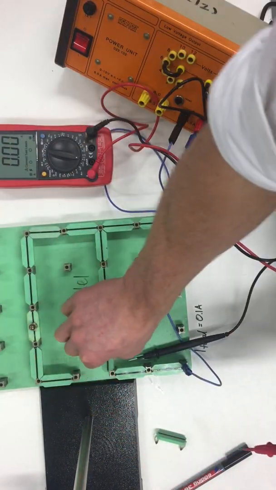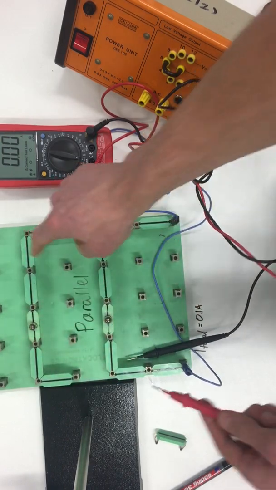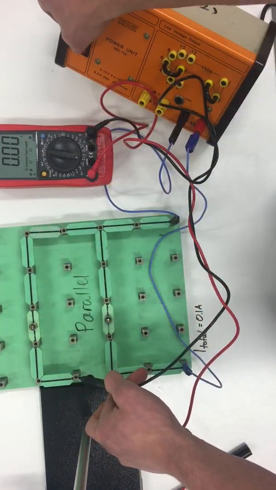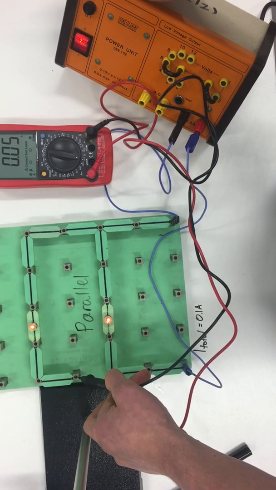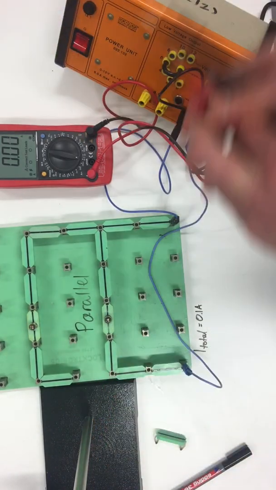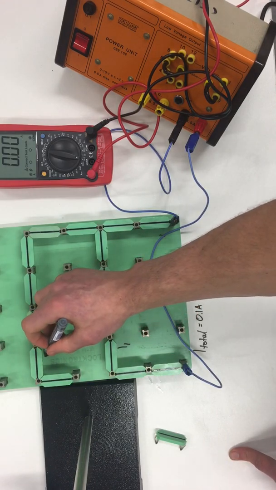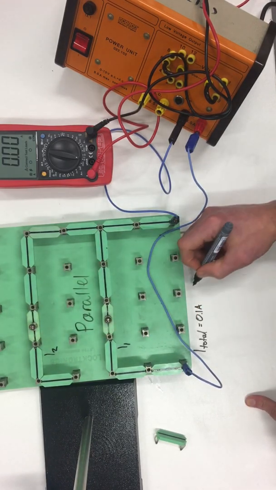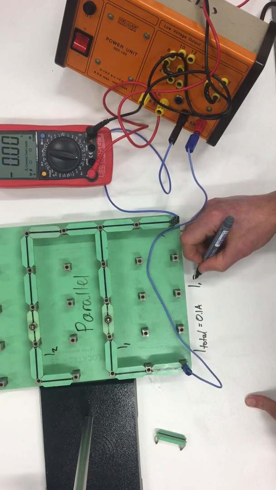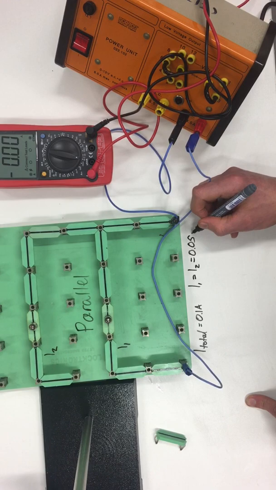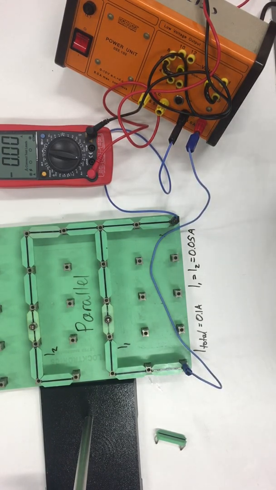And now let's have a look at what's going through the other path. Let's see how much is coming around this one. I'll do a similar test. Again, I've only got 0.05 amps. I'm going to call these I1 and I2. So let's put I1 equals I2 equals 0.05 amps. Why is this?